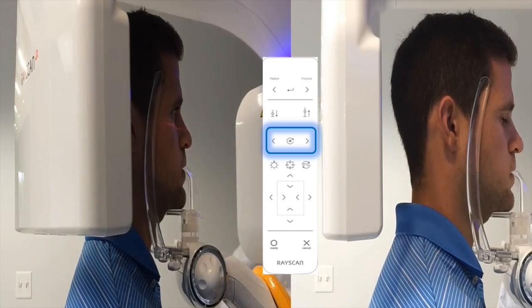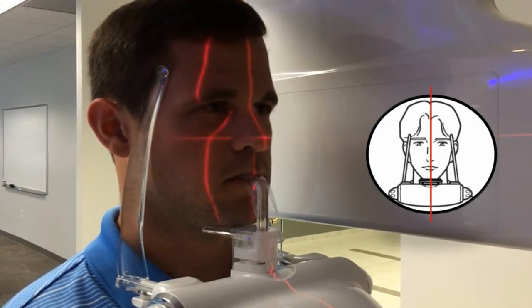Ask the patient to rest his or her chin on the chin rest. Have the patient take a couple of steps forward to create a slight tilt of the spine position, ensuring shoulder clearance with the rotating unit. For mid-sagittal placement, verify the patient's head is not tilted to one side.